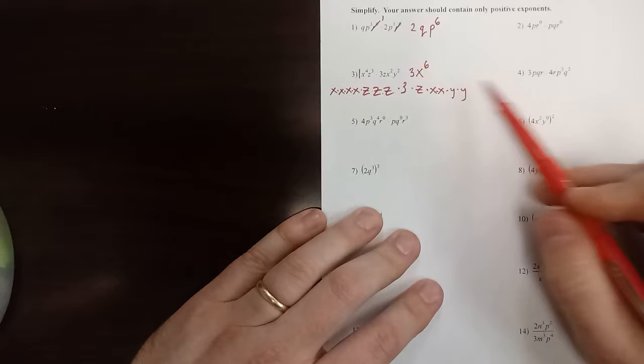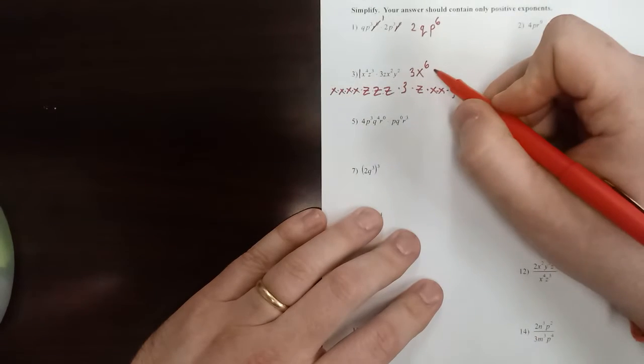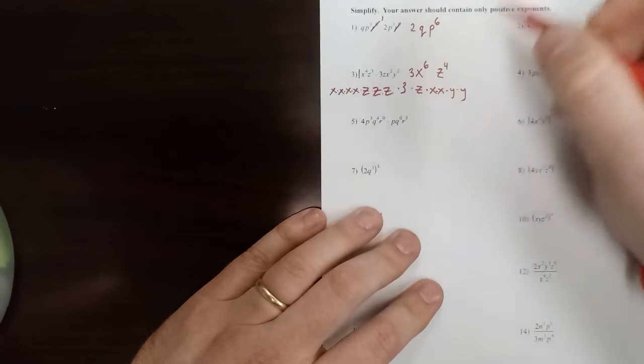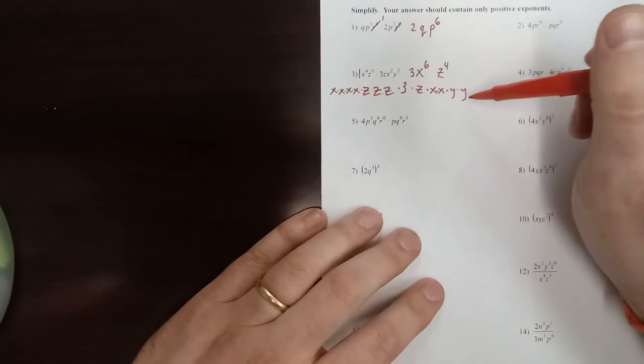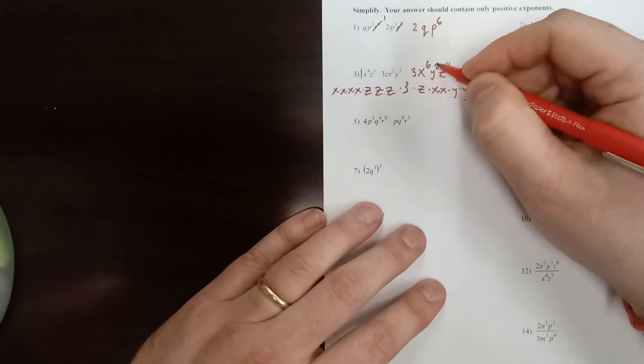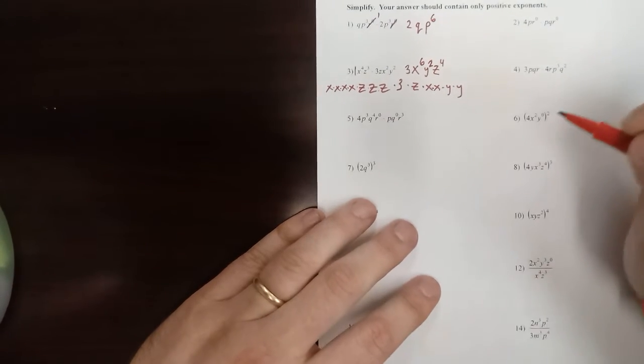How many z's do I have total? 1, 2, 3, 4. And I'm going to write this in alphabetical order. You don't have to, but it's good practice to write them in alphabetical order. I've got y squared. So there we go.